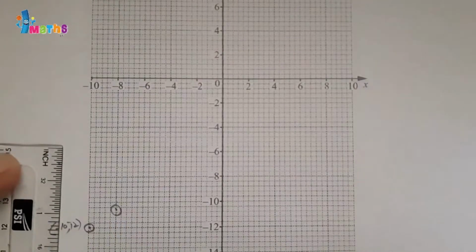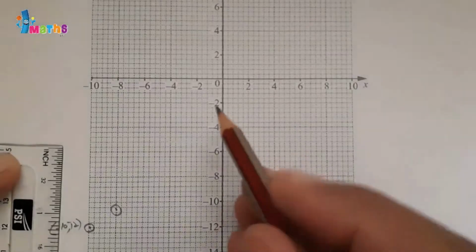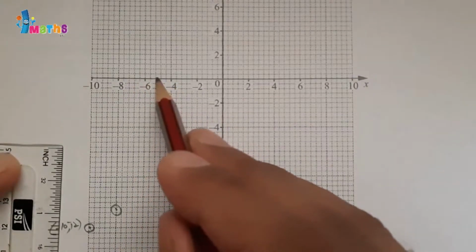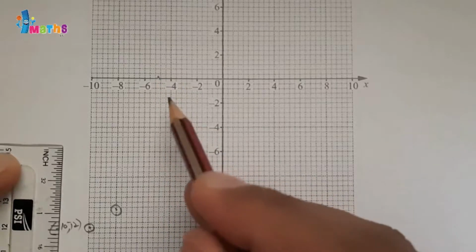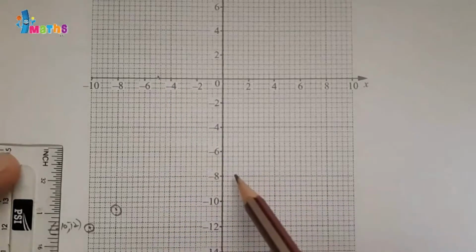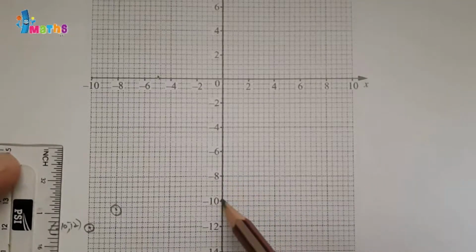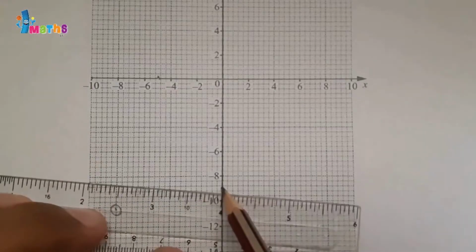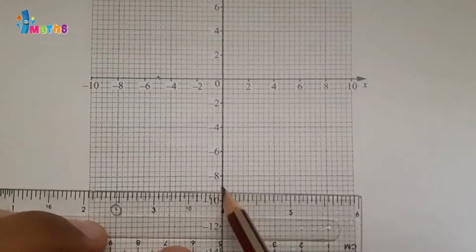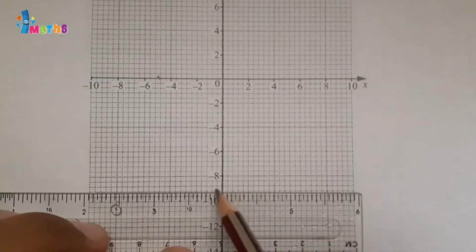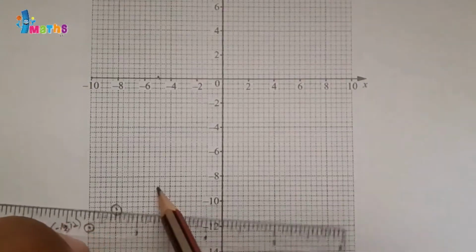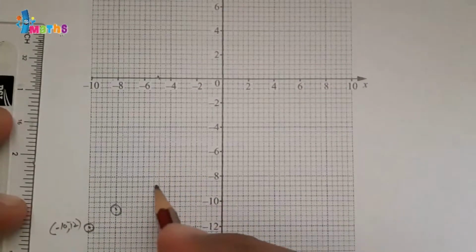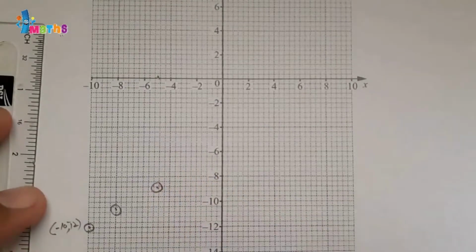Okay, second point. Then third point will be minus 5 and 9. Minus 5 will be in between these two, minus 4 and minus 6. This will be the middle point. And 9 will be in between 8 and 10, and the point will be over here. So this will be the point, which is minus 5 and 9.